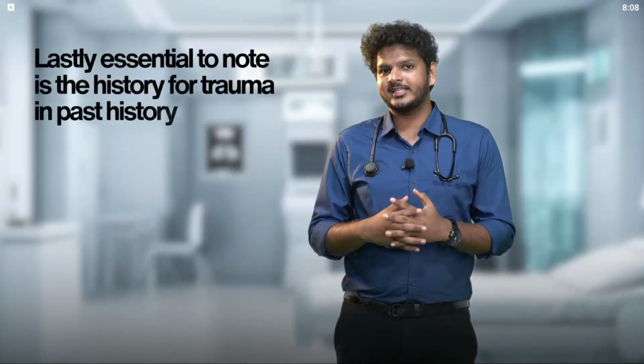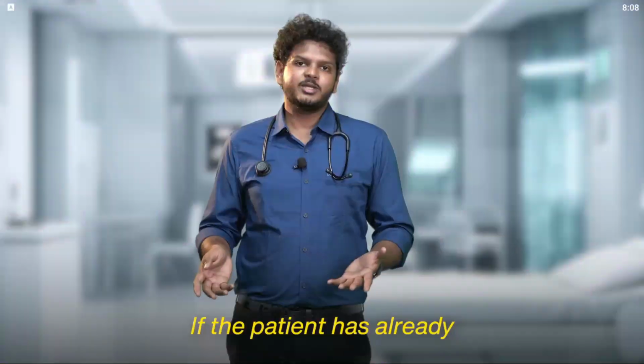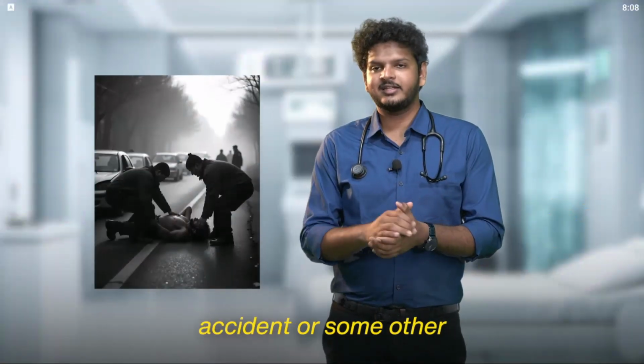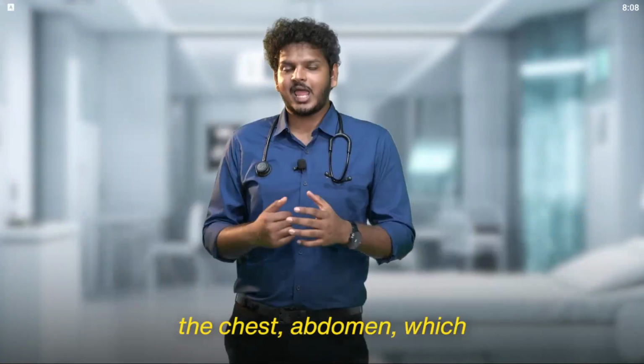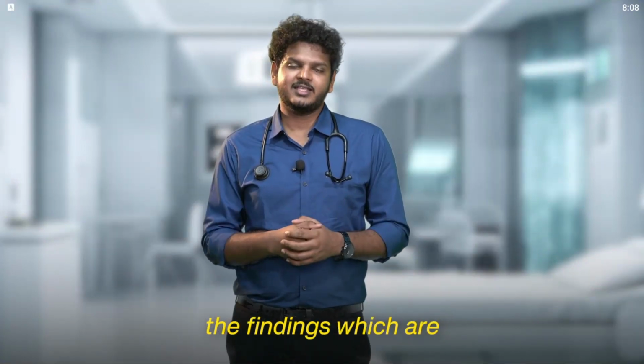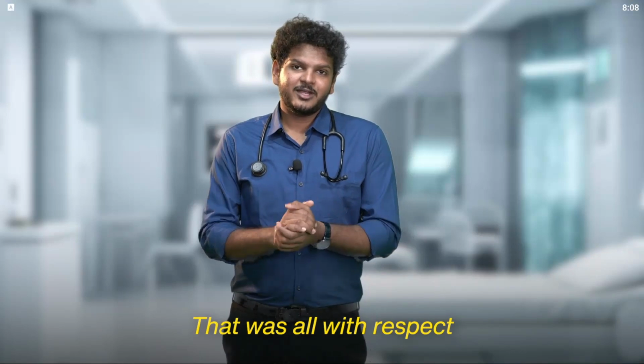Lastly, essential to note is the history of trauma in past history. If the patient has already suffered some road traffic accident or some other trauma like trauma to the chest or abdomen, which could include some of the findings which are relevant to our case. That was all with respect to your past history.